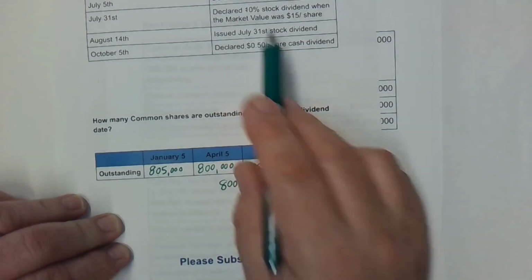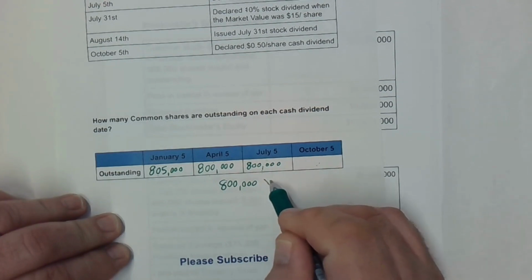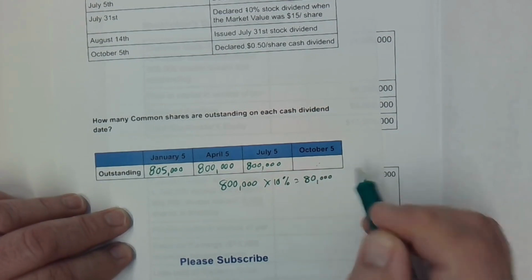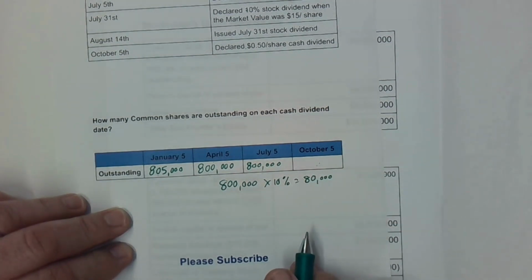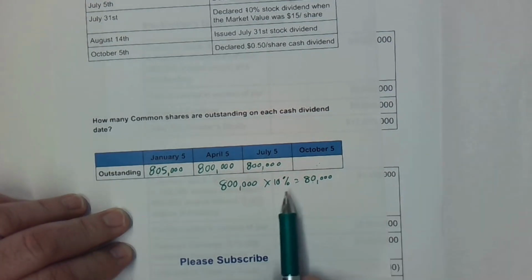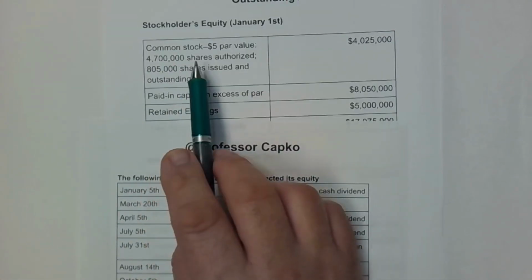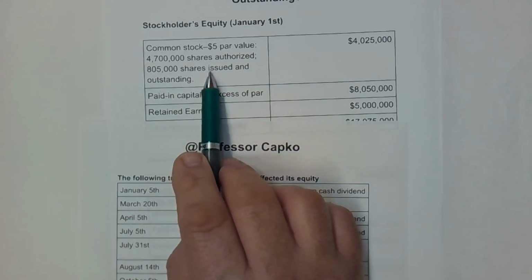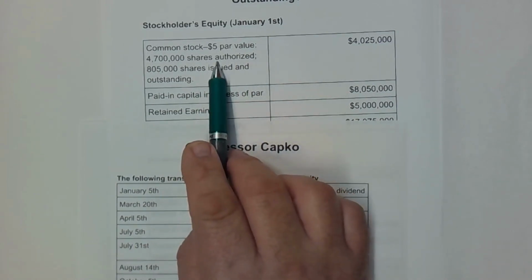We want to declare a dividend of 10%, so I'm going to multiply that by 10%, and that gives me 80,000 shares. So we're going to have an additional 80,000 shares. Every shareholder that has a share is going to get 10% more. So if you had 100 shares, you're going to get 10 more shares, and they're going to come out of the amount that is authorized but not issued. So we're going to issue new ones. They don't come out of the Treasury.